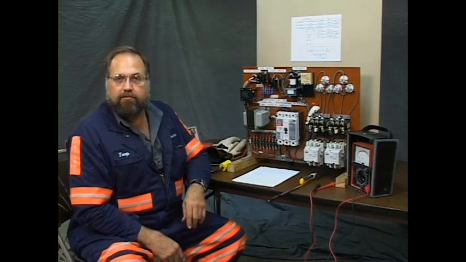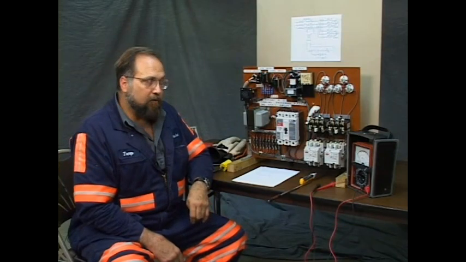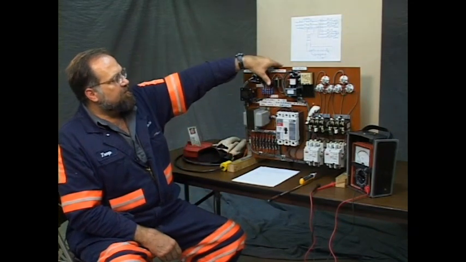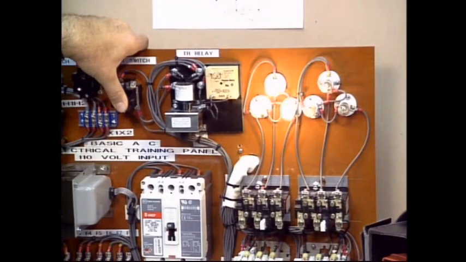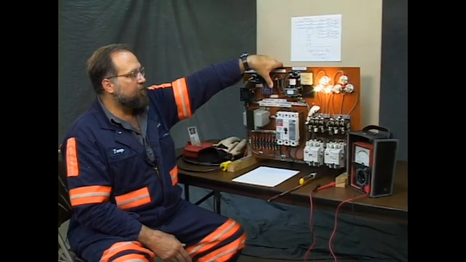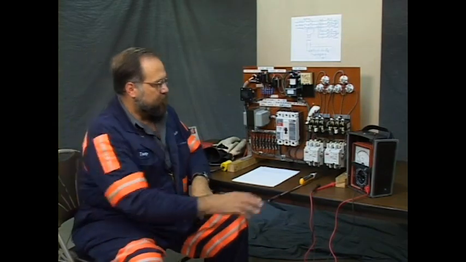I don't know if the sensitivity of these cameras and mics here can pick that up, but I heard that timer operate. Is it possible that my crew heard this? Well, let's try it again and see. Can you hear it? Listen close. There it was. Did you hear it? Okay. The timer operated, but the B contactor still did not go.